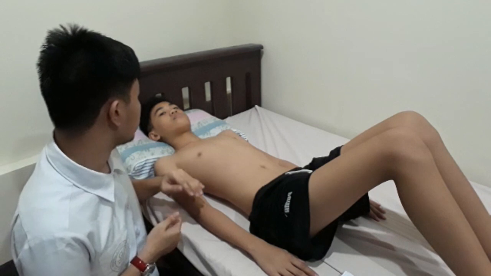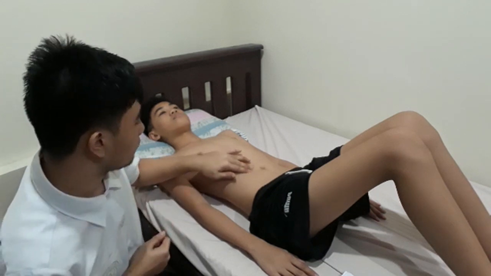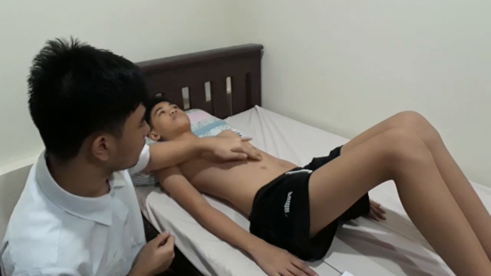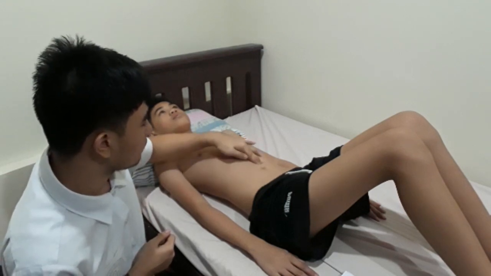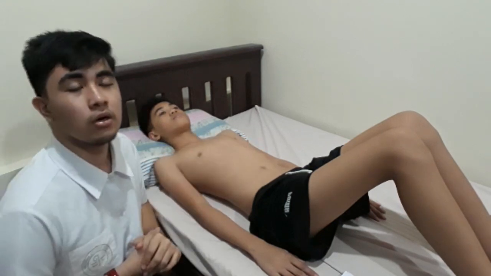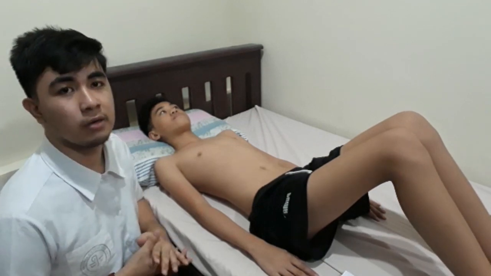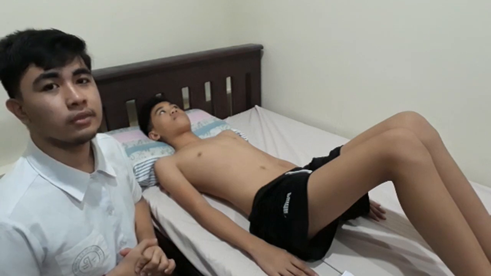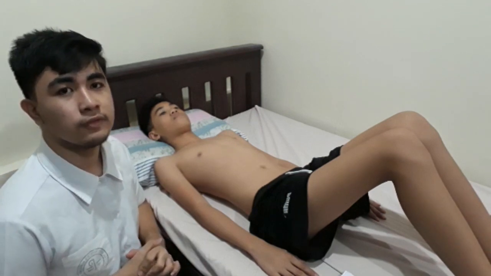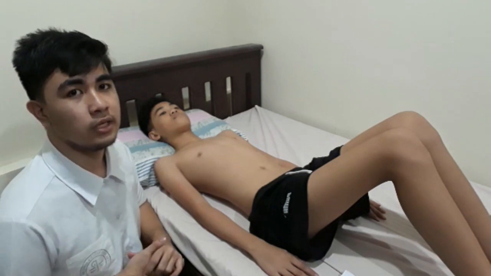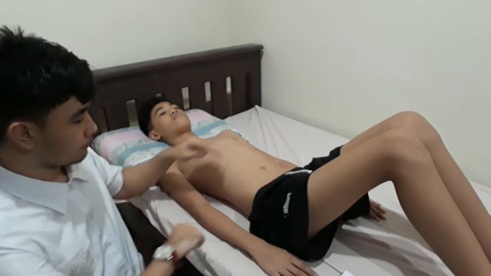Okay, so the client does not note any tenderness upon palpation of the aorta, and I also did not feel any thrills in it. So now we'll note for the pulse rate of the abdominal aorta.